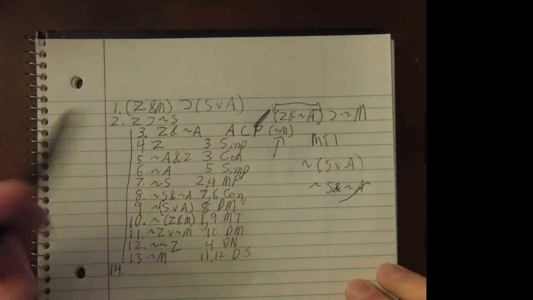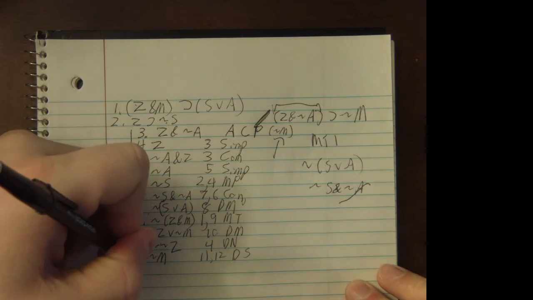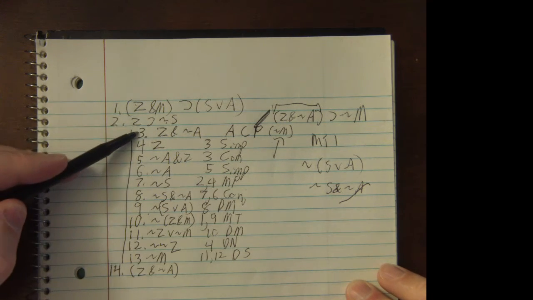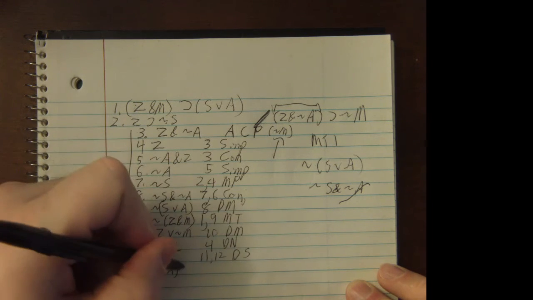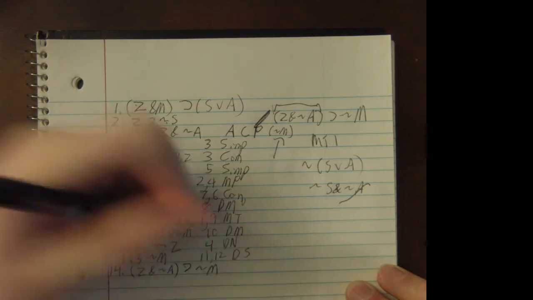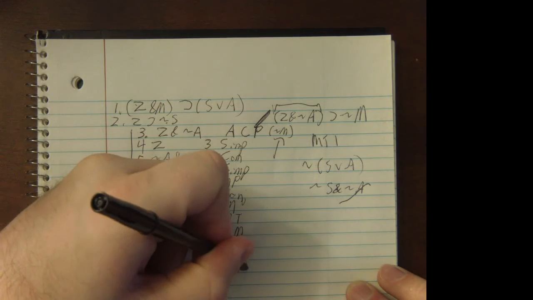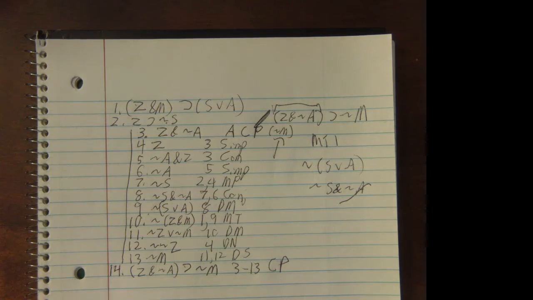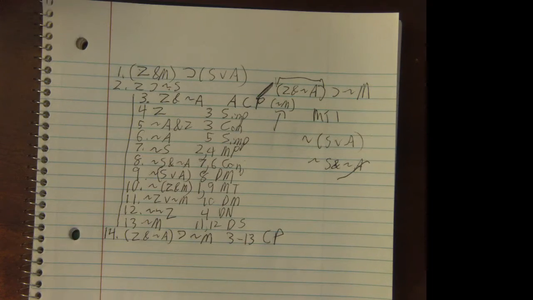And so I just write that. Z and not A. So my P has to be everything on the first assumption line. Then I write a horseshoe. Then I write Q, which is everything on the last assumption line, using lines 3 through 13, conditional proof. All right, you might say, well, a 14-line proof is still messy. Yeah, but remember the original was 24.